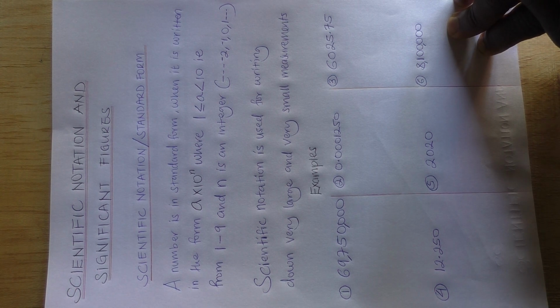Today we shall be looking at the scientific notation and the significant figures. Let us start with scientific notation, or commonly known as the standard form.